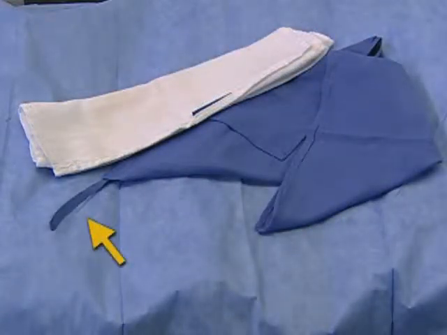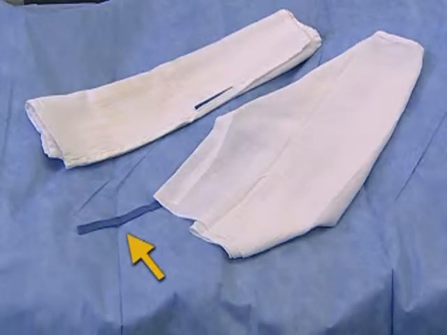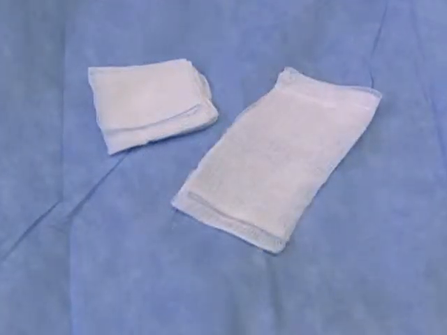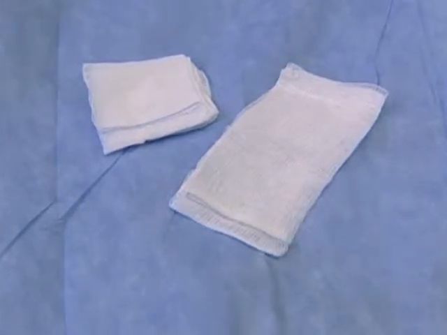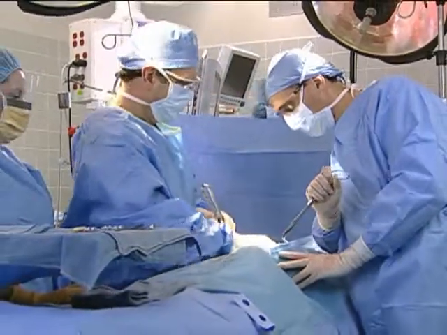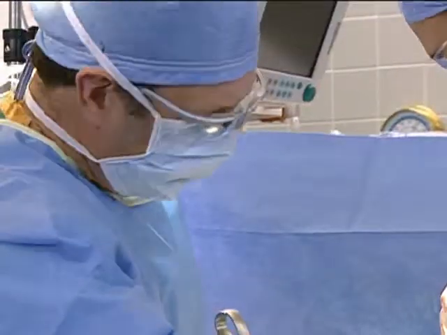A blue towel with blue radiopaque tail, a white towel with radiopaque blue tail, a white towel with radiopaque marking in the side. It is generally not recommended as good practice to use 4x4 or 4x8 sponges for surgical procedures in large body cavities, such as the chest and the abdomen.